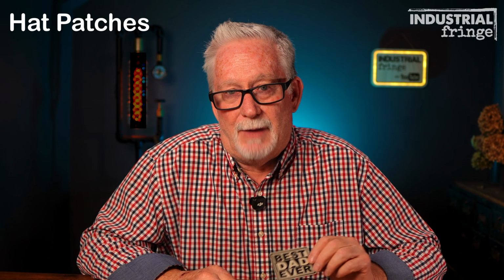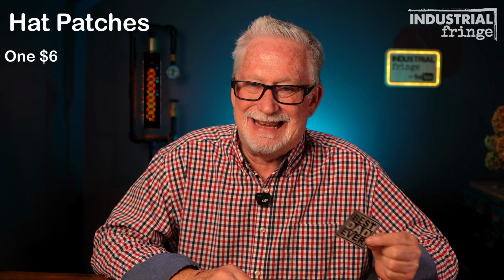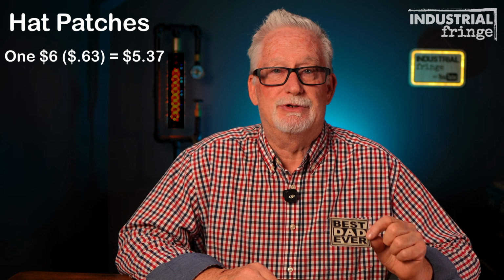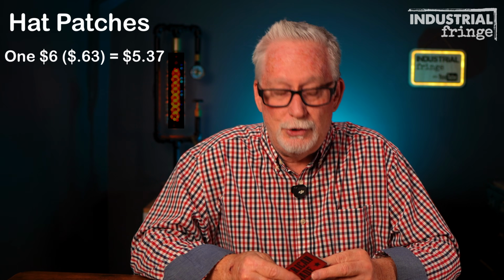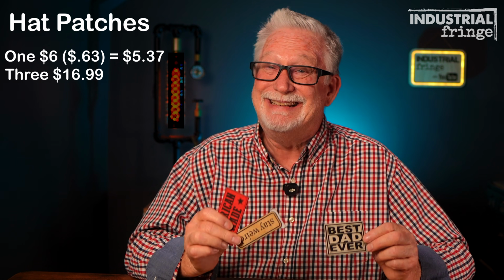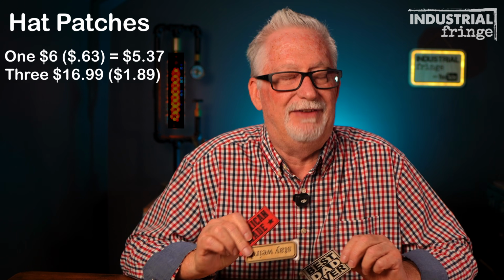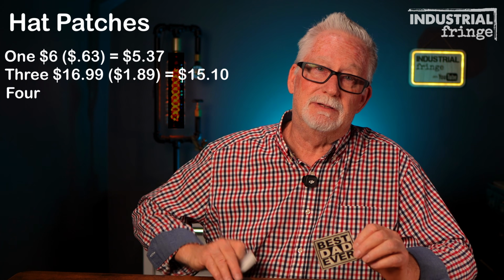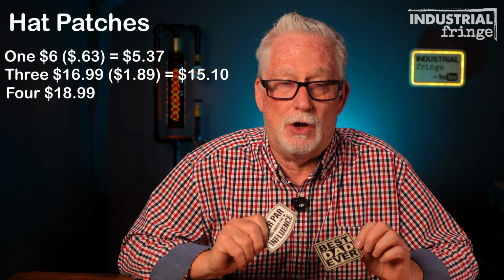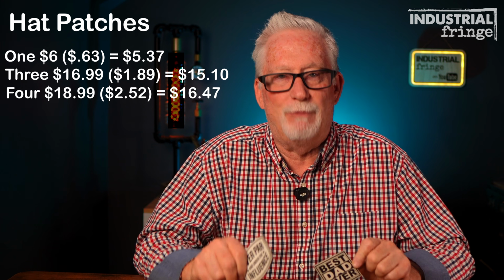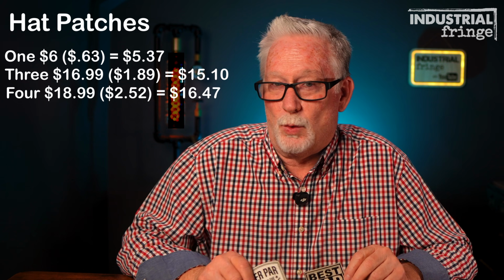Here's how we're going to set it up. Option 1, one patch for $6 with a cost of 63 cents and a gross profit of $5.37. Option number 2, the decoy, 3 patches for $16.99 with a cost of $1.89 and a gross profit of $15.10. Option 3, 4 patches for $18.99 with a cost of $2.52 and a gross profit of $16.47. Why does it work psychologically?